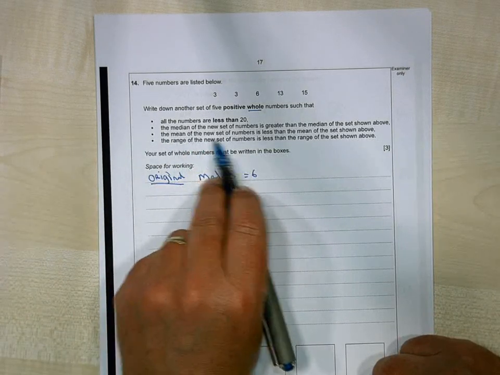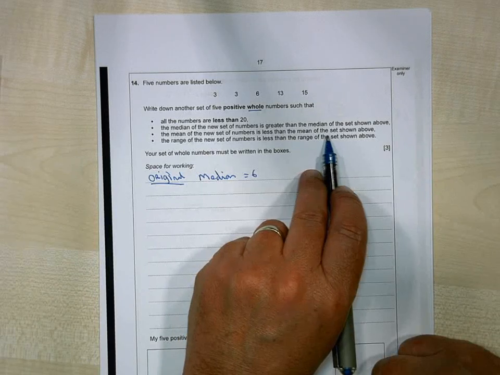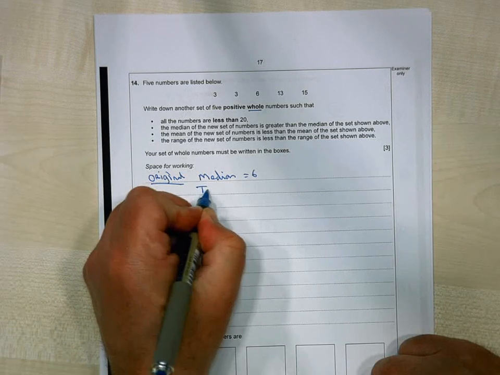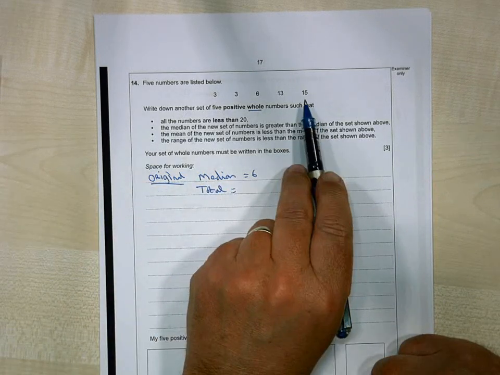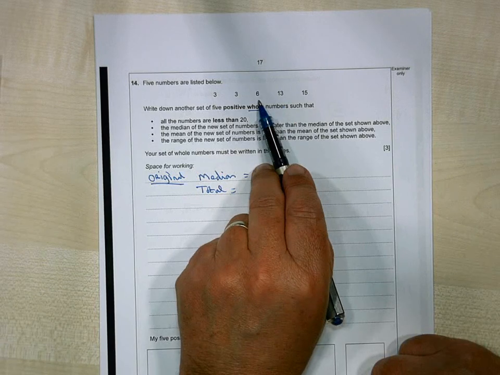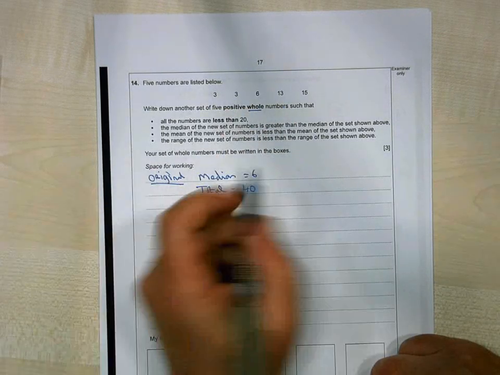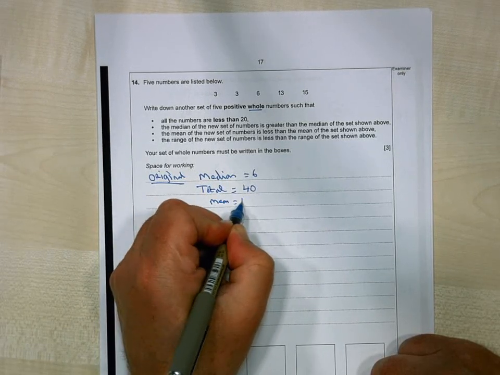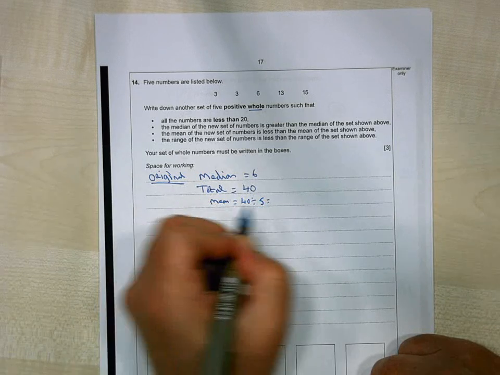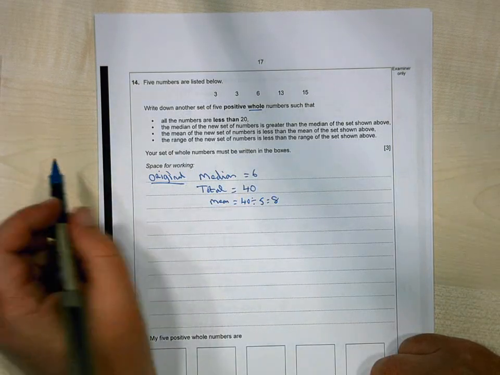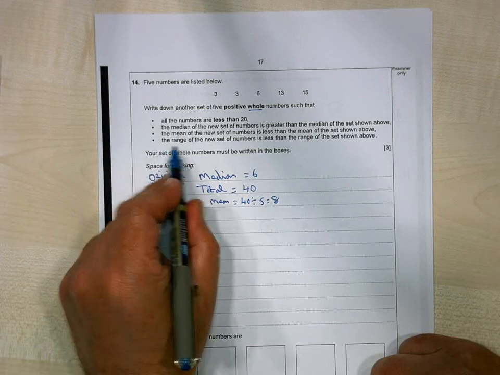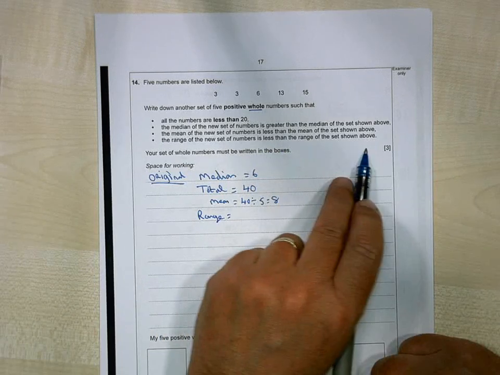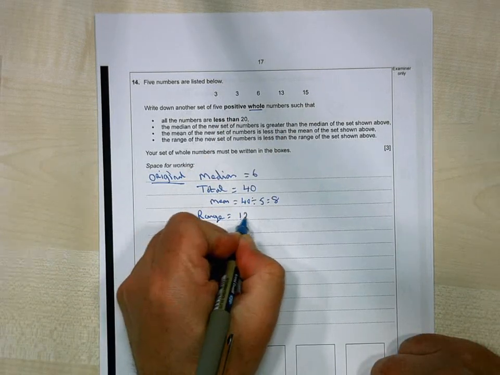The mean of the new set of numbers is less than the mean of the set shown above. Well, I need to find the total of those. So I've got 28, 34, 40. So the mean will be 40 divided by 5, which is 8. The range of the new set of numbers is less than the range of the set shown above, and that's going to be 15 take away 3 is 12.